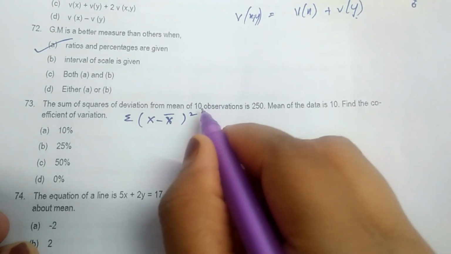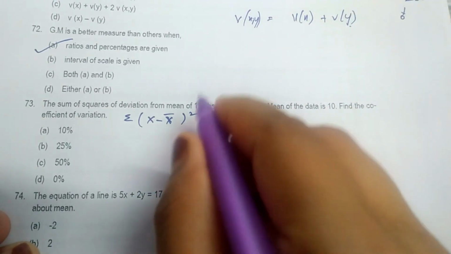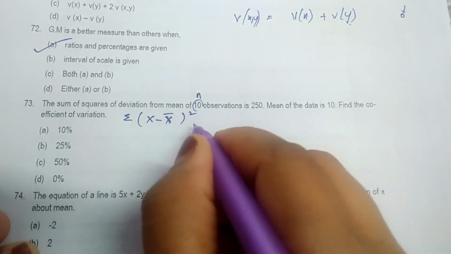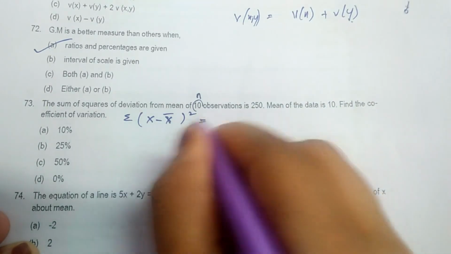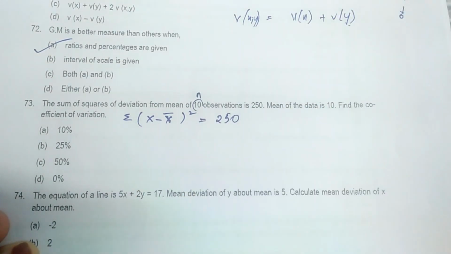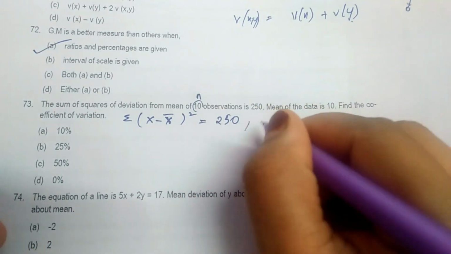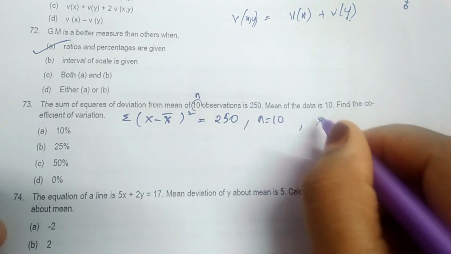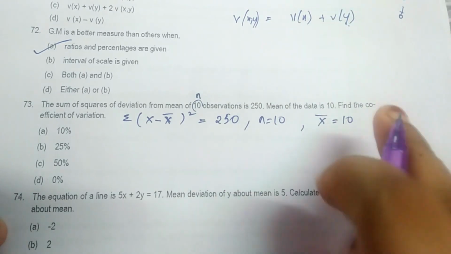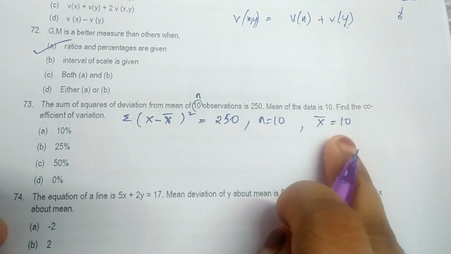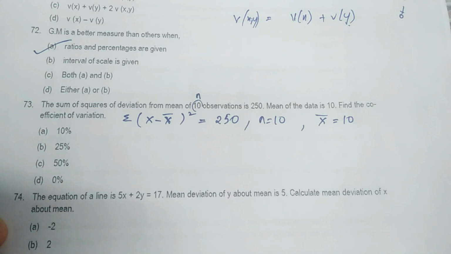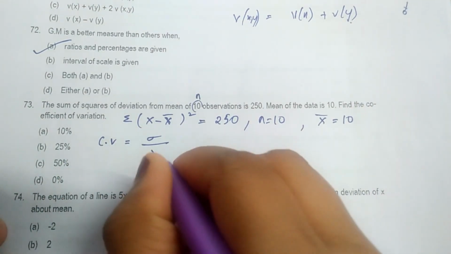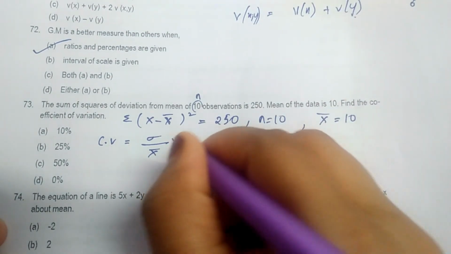Don't ever write it as equal to 10. Observation is nothing but the n. So the observations are 10, and this whole thing is equal to 250. So n is equal to 10, we just got to know from here. And mean of the data, mean is nothing but x bar, is already given. We have to find the coefficient of variation. So what is the formula for coefficient of variation? Standard deviation divided by the mean into 100.